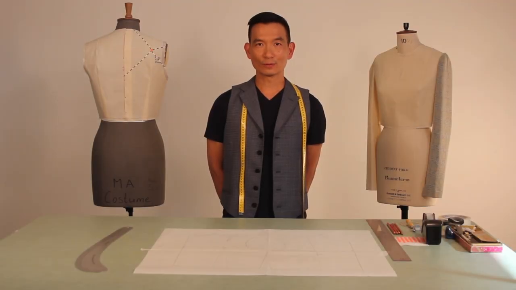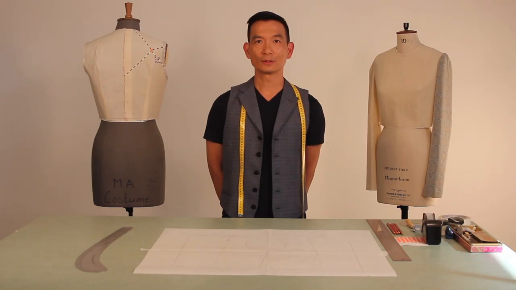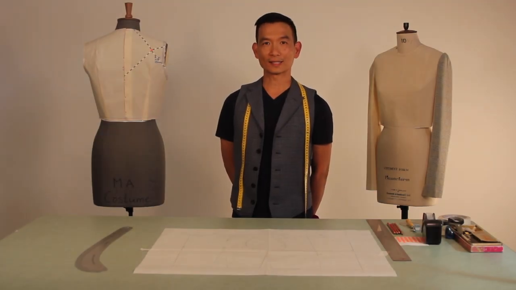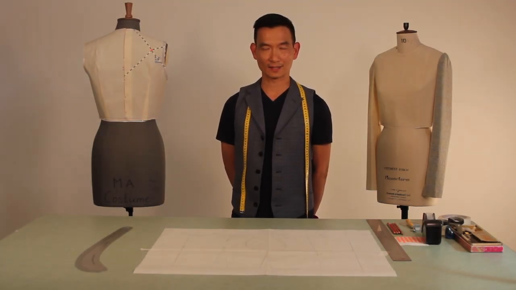In the next videos, I'm going to show you two methods of pivoting a dart. The first method is to pivot a dart by tracing the pattern. First, we're going to look at the principles of pivoting a dart.